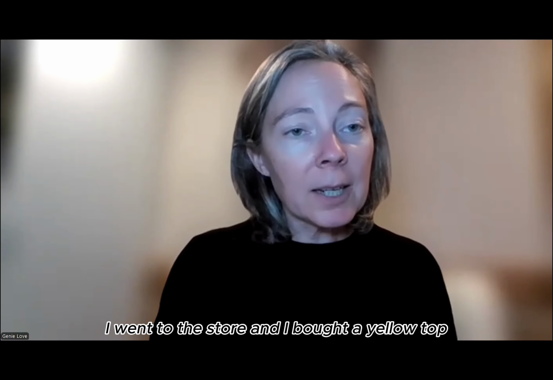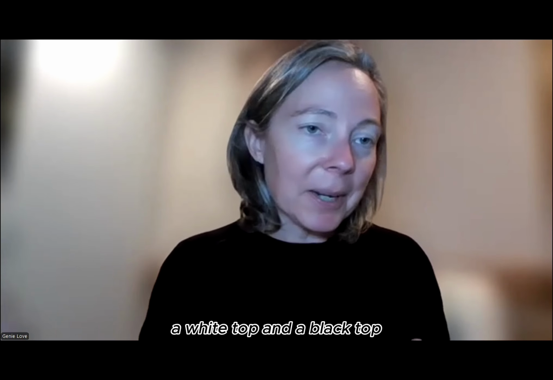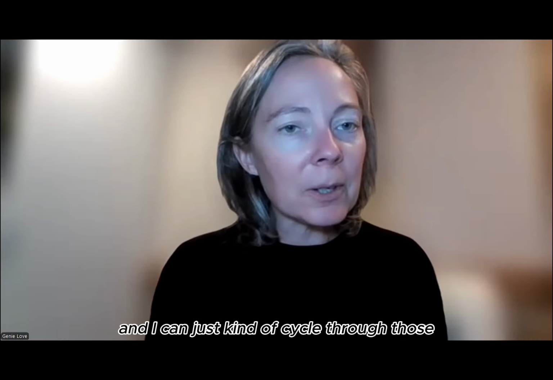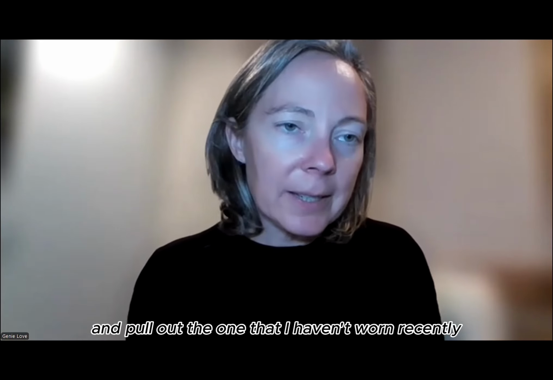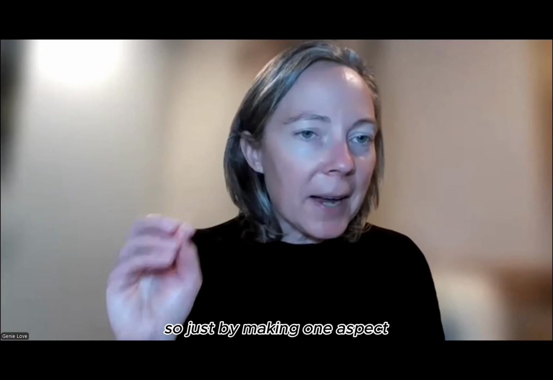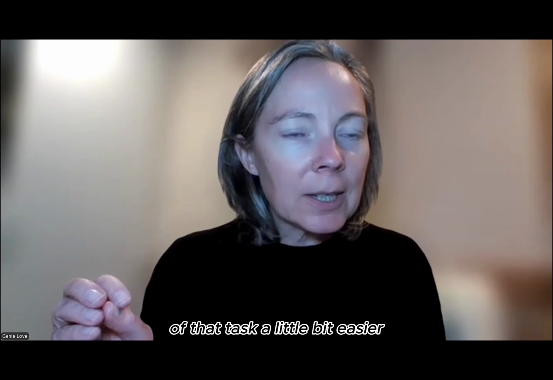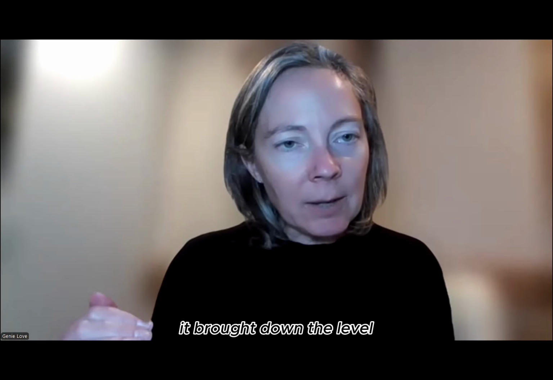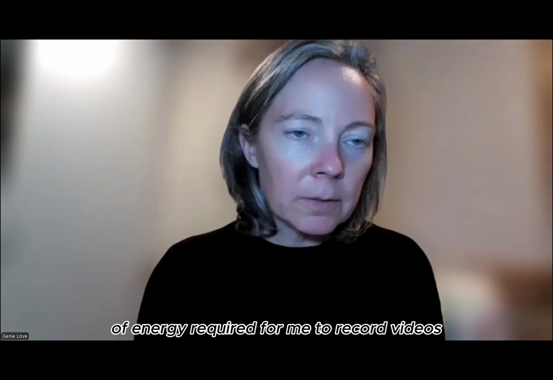So I went to the store and I bought a yellow top, a white top, and a black top, and I can just kind of cycle through those. So then I just reach into the closet and pull out the one that I haven't worn recently. So just by making one aspect of that task a little bit easier, it brought down the level of energy required for me to record videos.